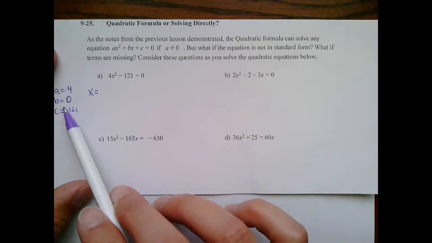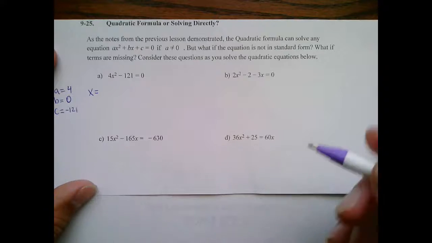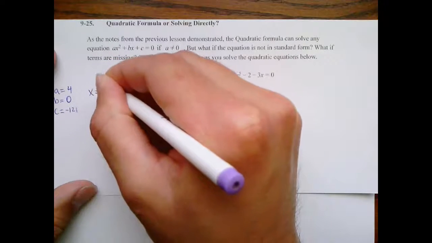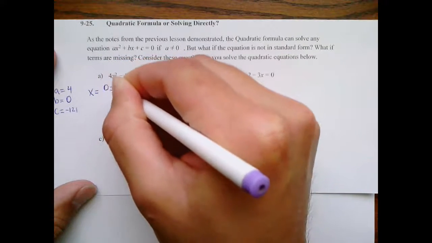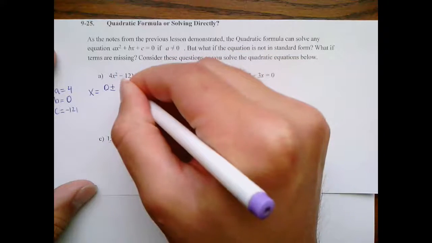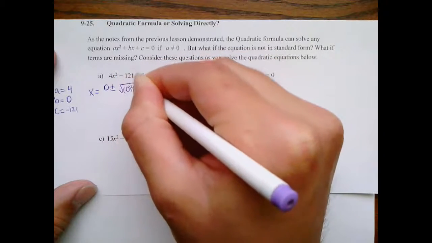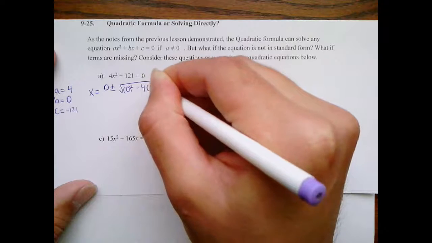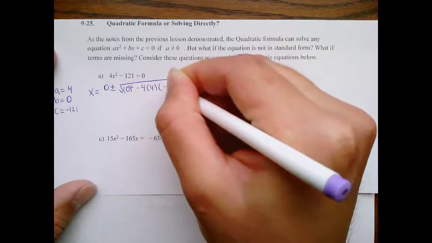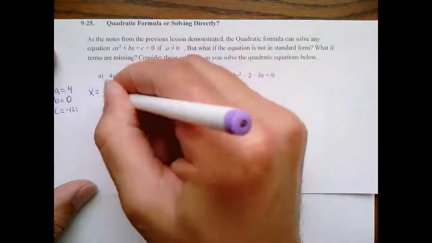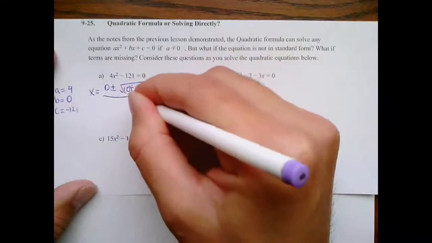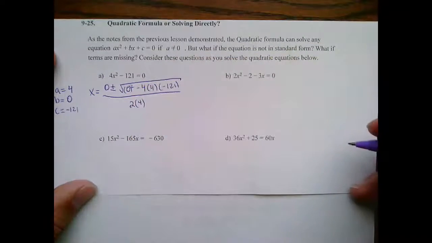0 is the only number that doesn't have an opposite because 0 doesn't have a sign. So the opposite of b is still technically 0. Plus minus big square roots. Inside of here, b squared, so 0 squared, minus 4 times the a value, which is 4, times the c value, which is negative 121, all over 2 times the a value, which is 2 times 4.